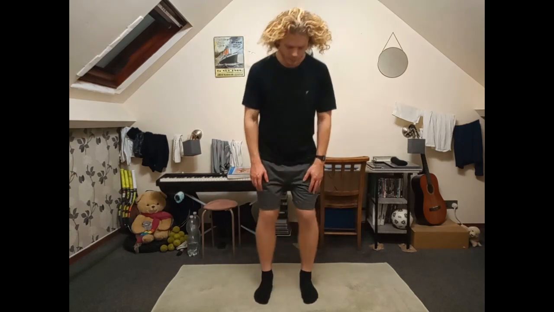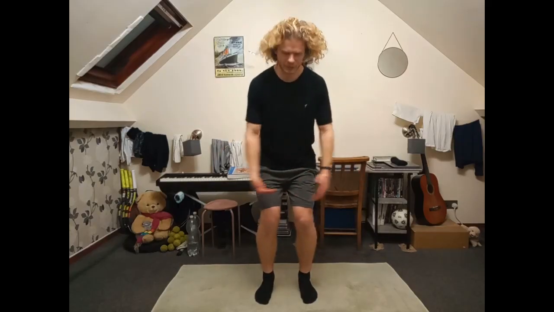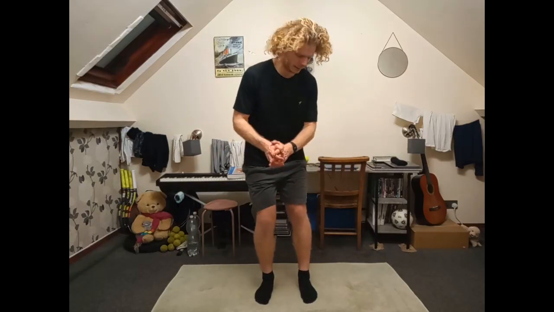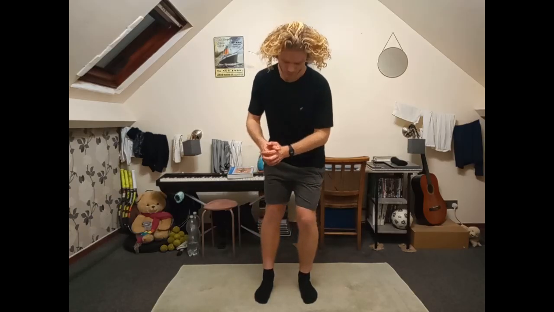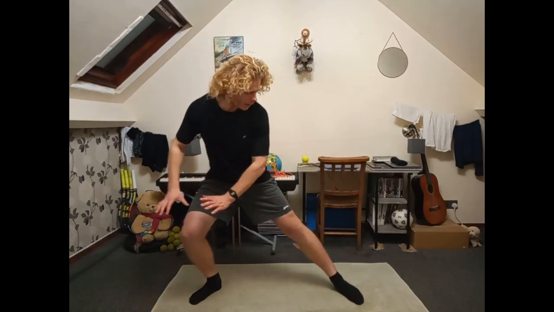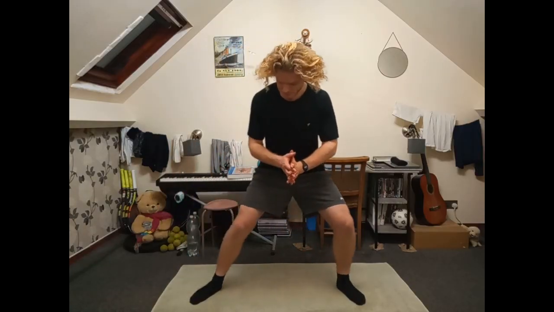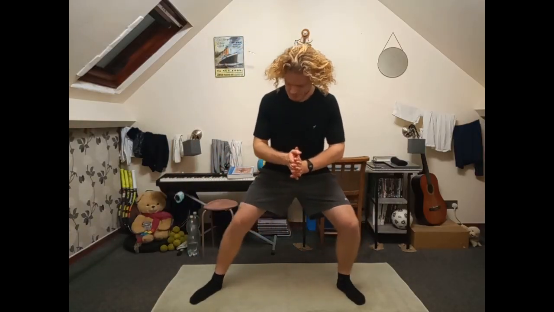Hip width apart, a bit down into the knees, flex the legs, press them together, straighten one leg. Bend it again, press together, flex, straighten the other leg. Legs a bit aside, down into the knees, flex, press together, out to one side. Leg. The middle.